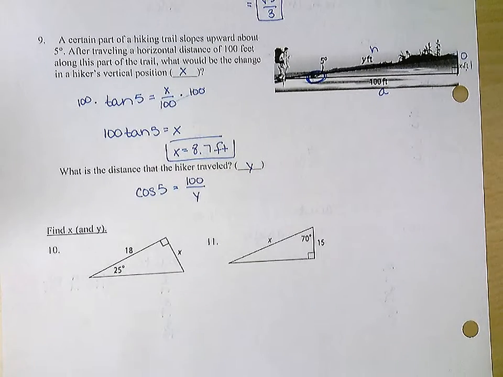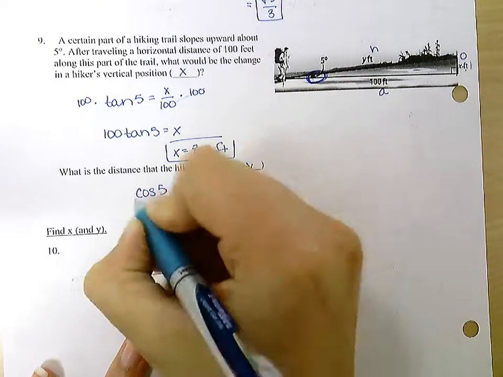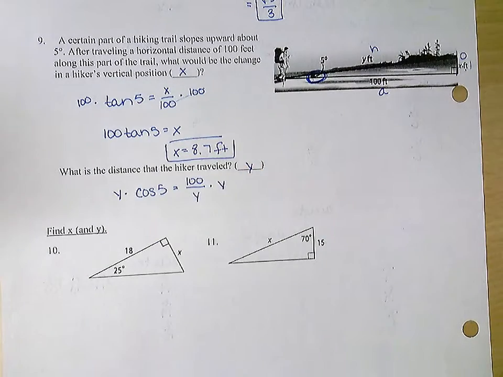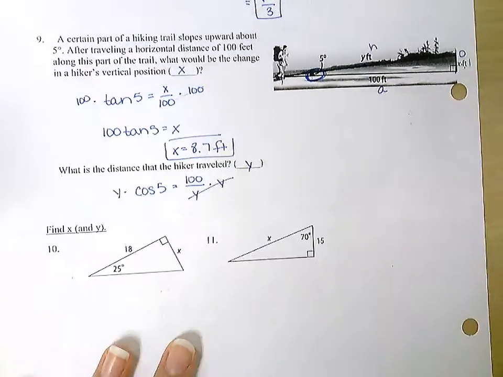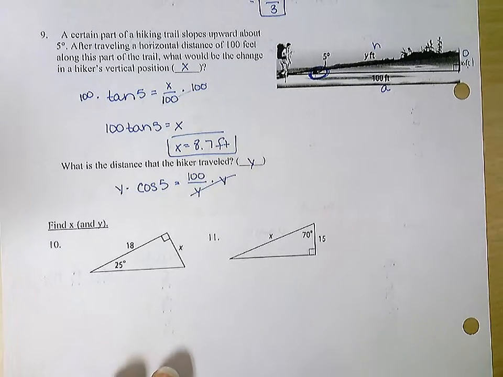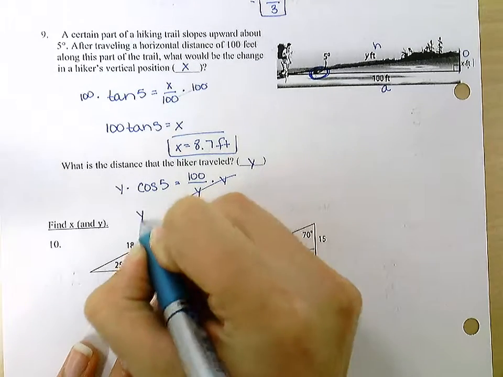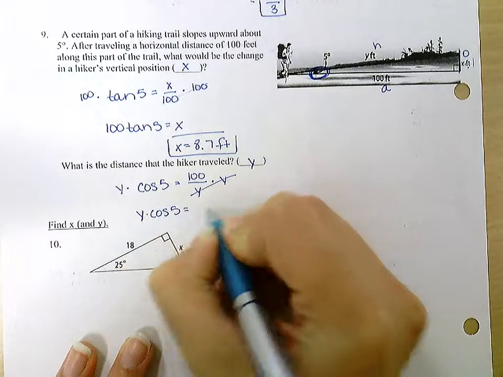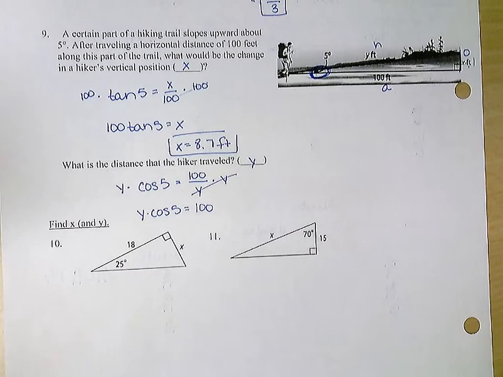Now remember I said we always have to multiply something on both sides. What did I say you have to multiply by? The denominator. Just because it's a y doesn't mean you change anything. You multiply both sides by y. Whatever's in the denominator, that's what you multiply by, because we want to cancel those out. So now what I have is y times the cosine of 5 is equal to 100. Now I want y by itself. What should I do?